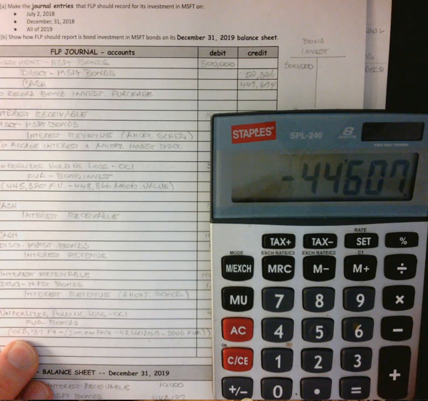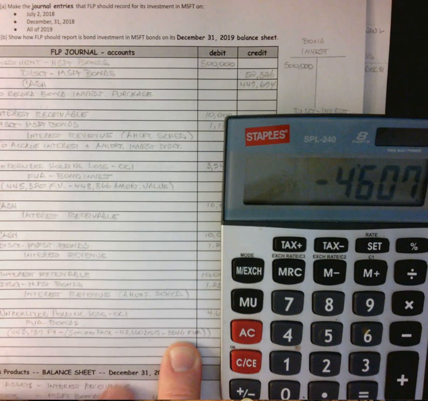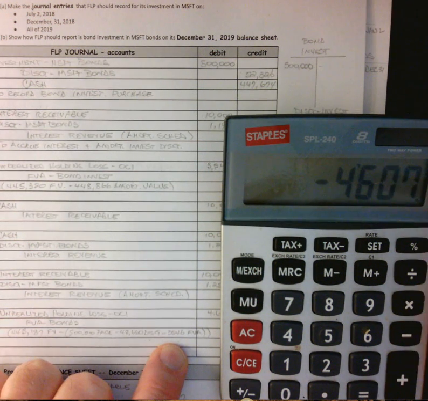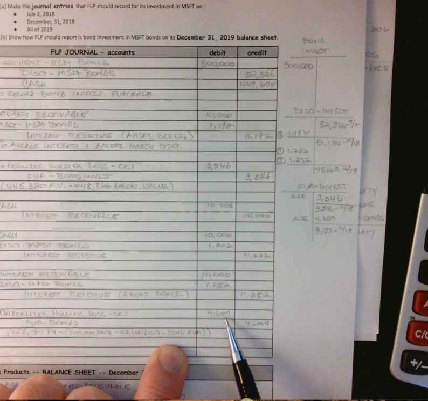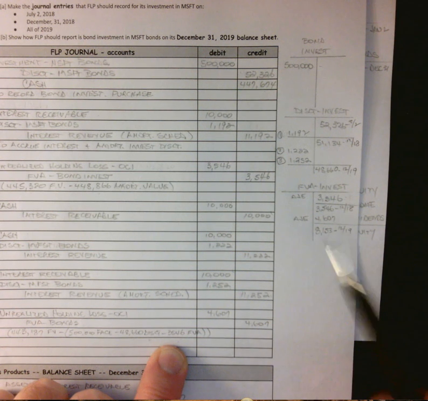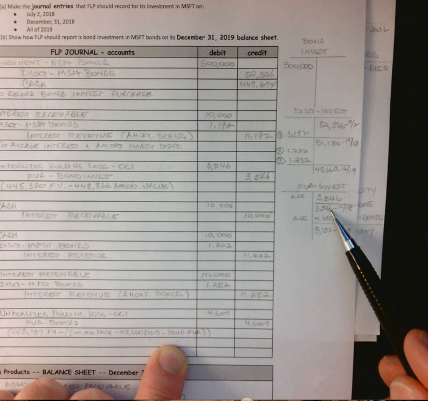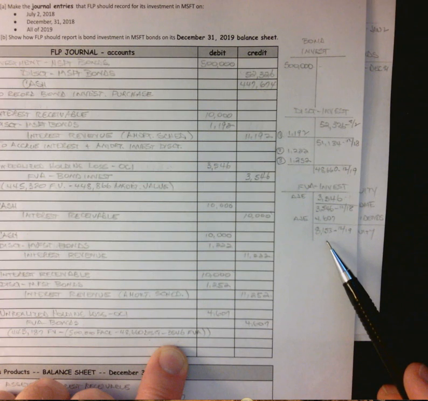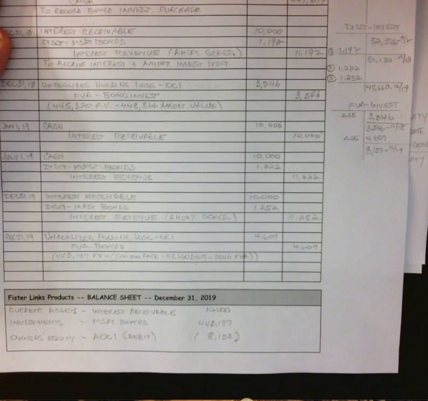And doing the calculation, that means that we will have a $4,607 additional loss, note the minus sign, that is appearing in the unrealized holding loss as of 12/31/19. So debit the unrealized holding loss, credit the fair value allowance in the bond, the $4,607 added to the $3,546 previous balance gives us the ending balance at 12/31/19. So there you have the journal entries doing the balance sheet.